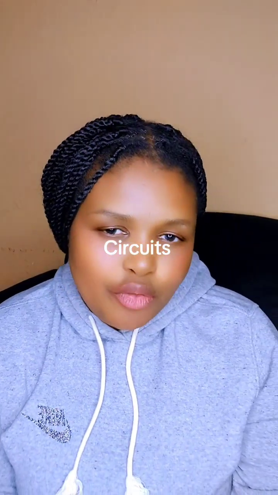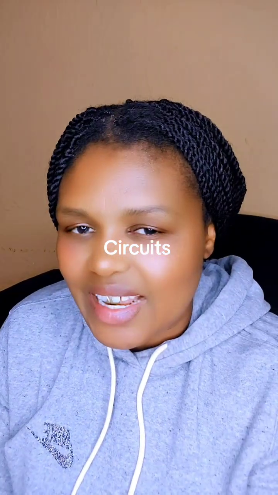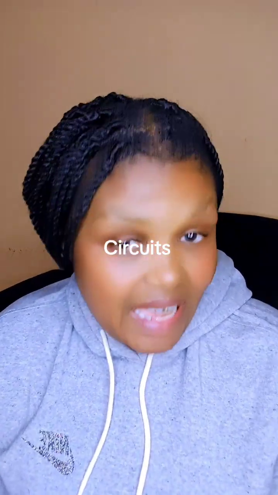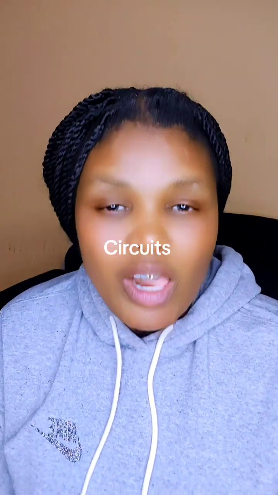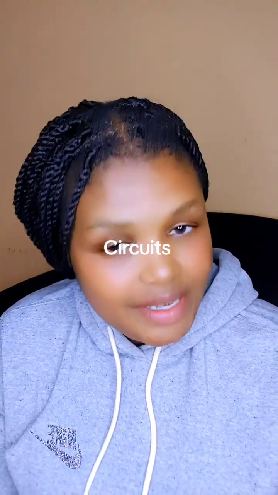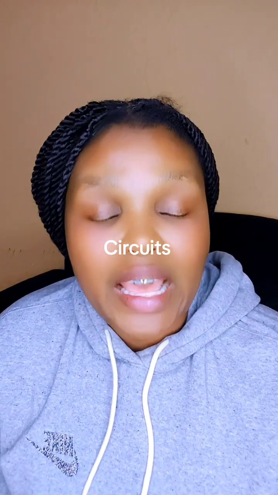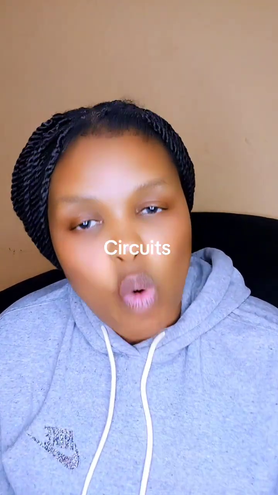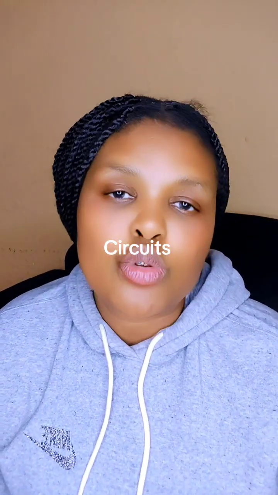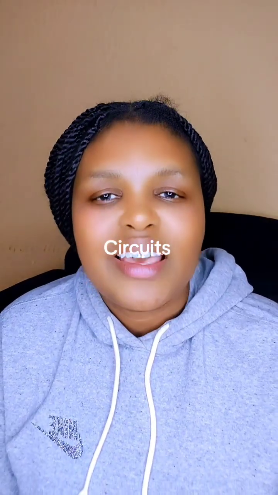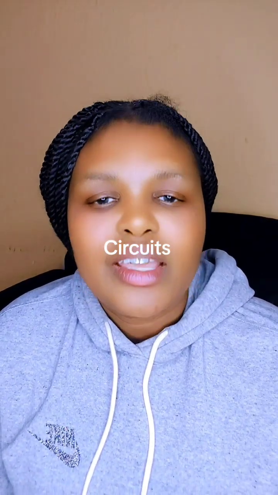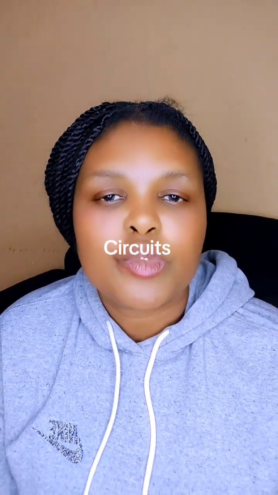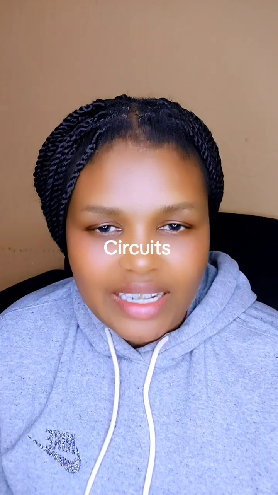And as current moves through the conducting wire, it reaches the light bulb. When it reaches the filament, it is no longer electric current. It is converted to light energy or heat energy, because the light bulb, before it produces light, must be heated until it becomes white hot so that light is produced. So that is how a circuit works in order to produce light.